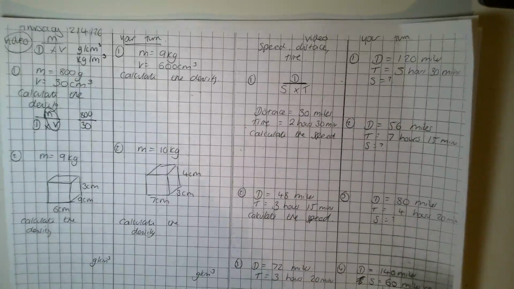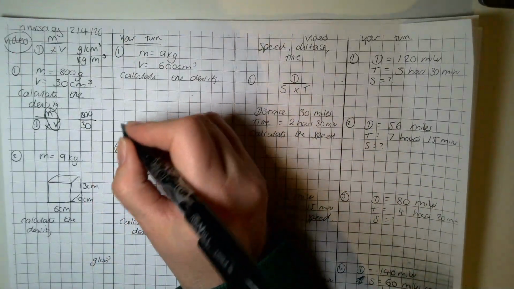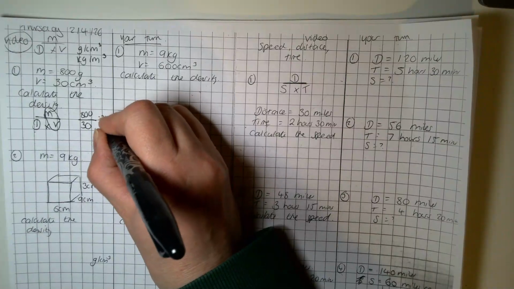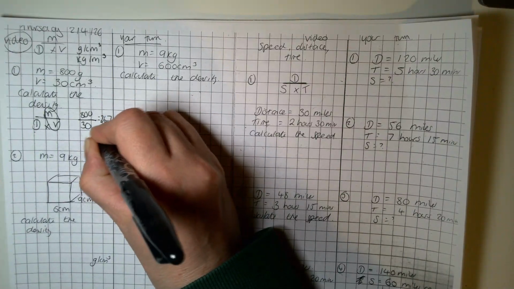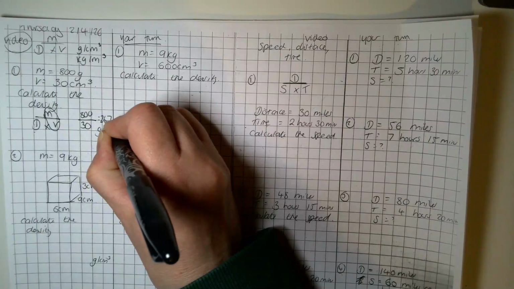800 divided by 30, that gives us, to one decimal place, 26.7, and the units will be grams per centimetre cubed.